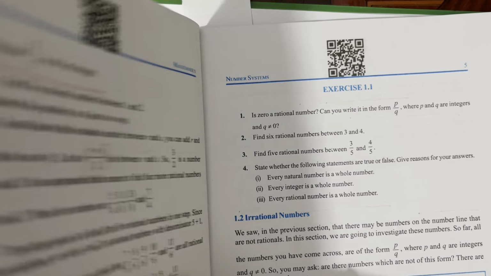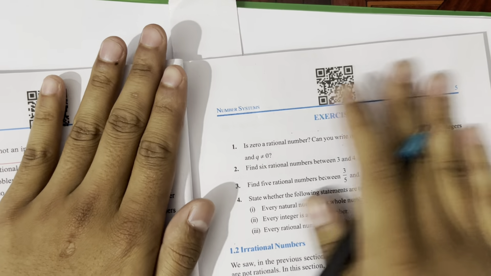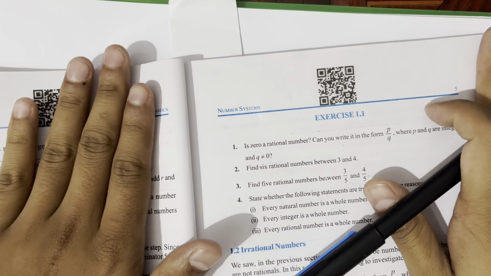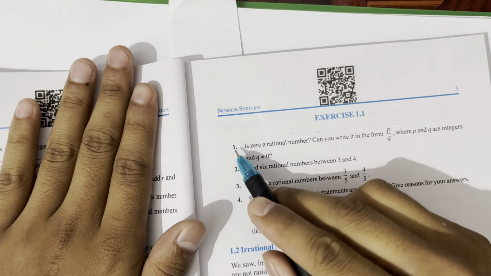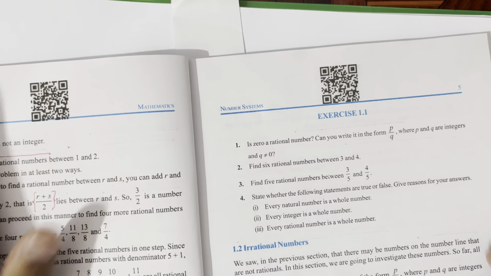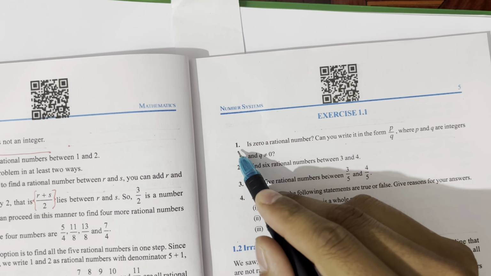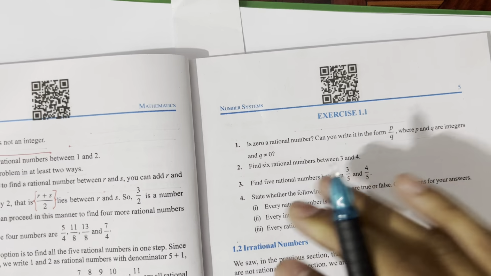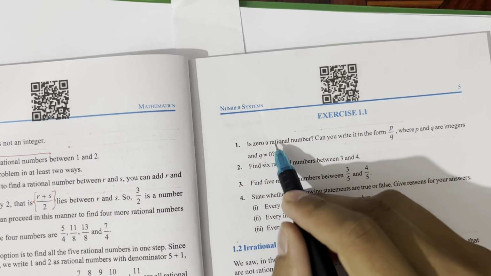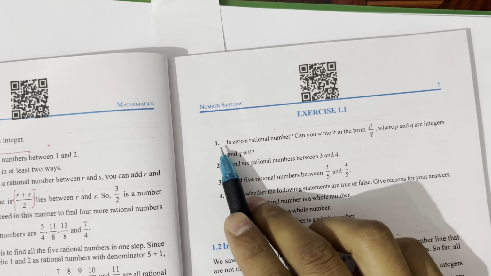Class 9 student mathematics. Now we are doing exercise 1.1. From exercise 1.1 we have 4 questions: 1, 2, 3, 4. Now, exercise 1.1 mathematics class 9, we have the question about rational numbers. Now we are doing question number 1.